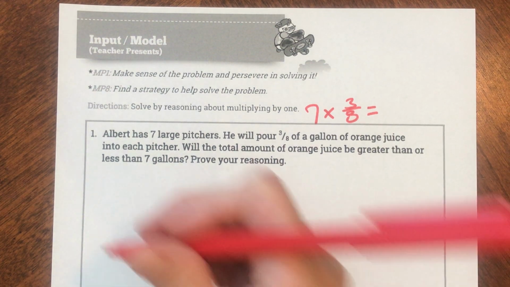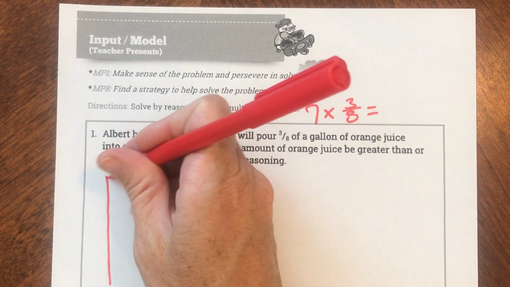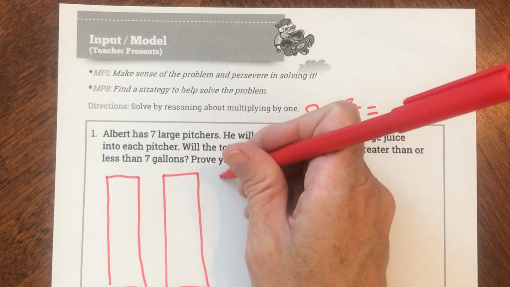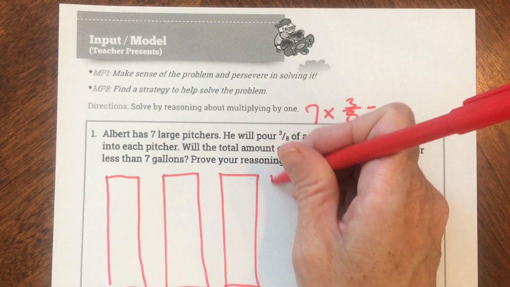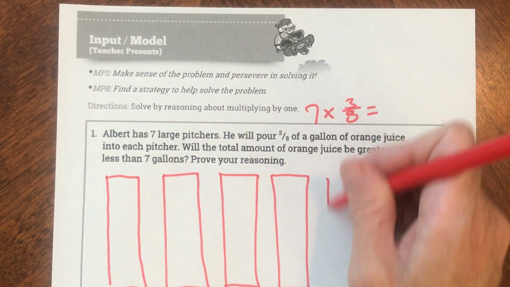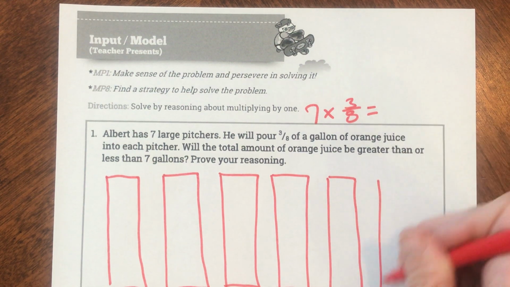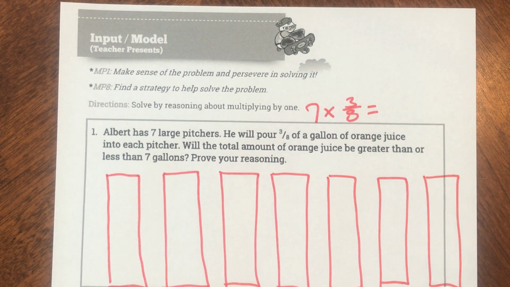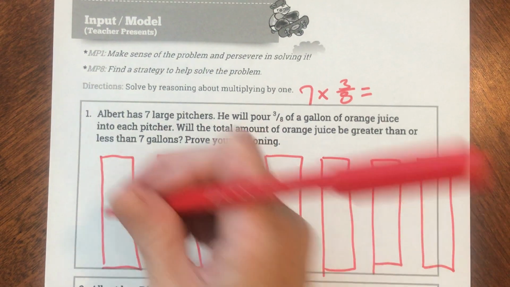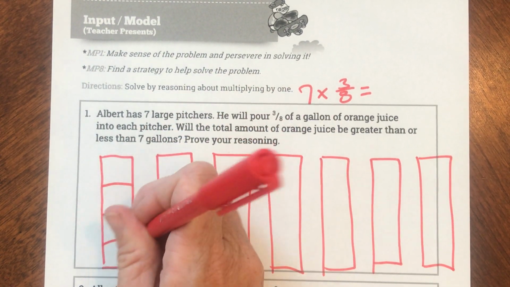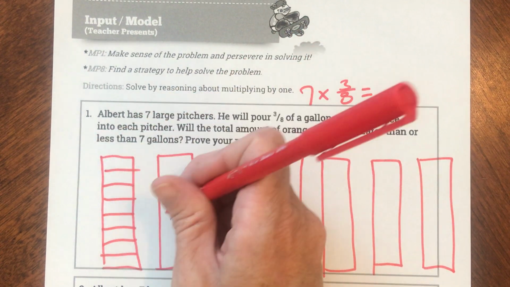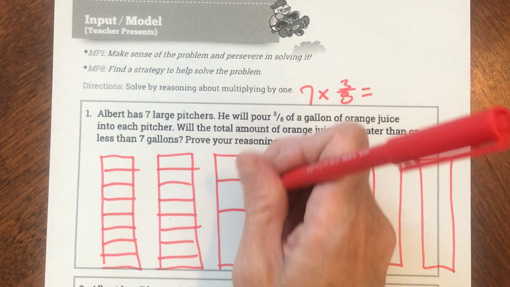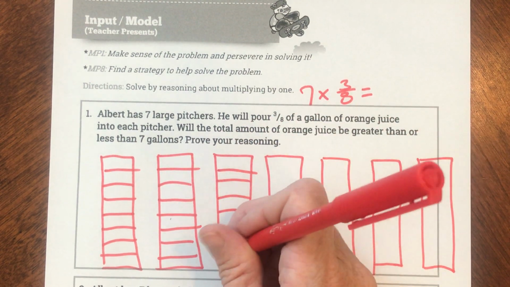I'm going to draw this. So here's going to be my 7 pitchers. 1, 2, 3, 4, 5, 6, and 7. And each pitcher, I'm going to fill up 3/8, which means I need to divide each pitcher into eighths. So again, I like to do halves and then fourths and then eighths. So let me get each of these into eighths.